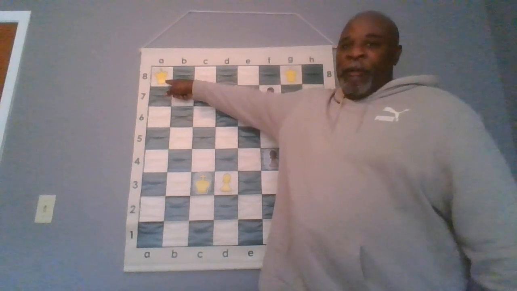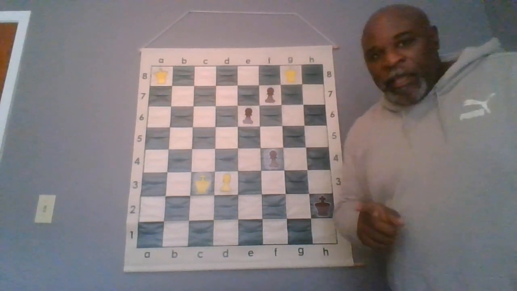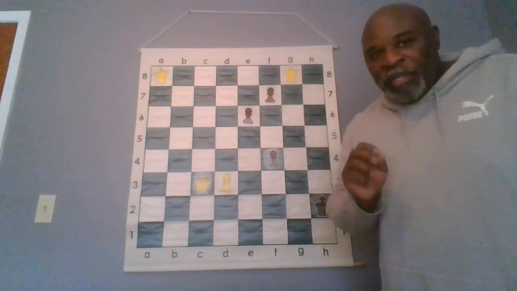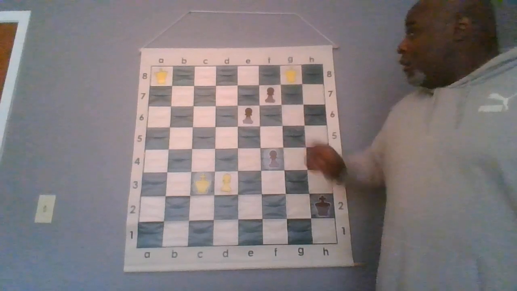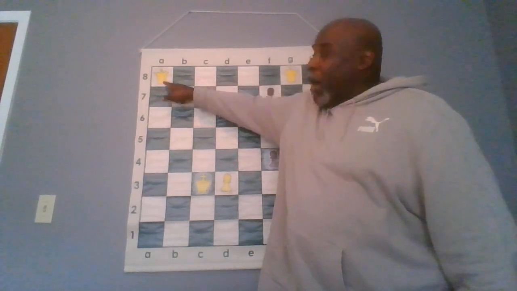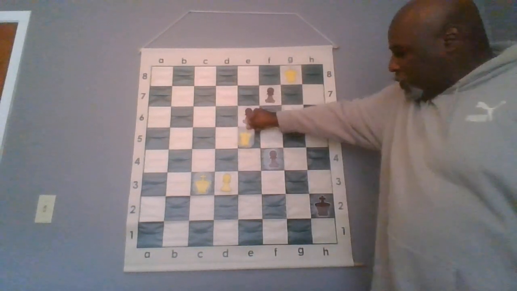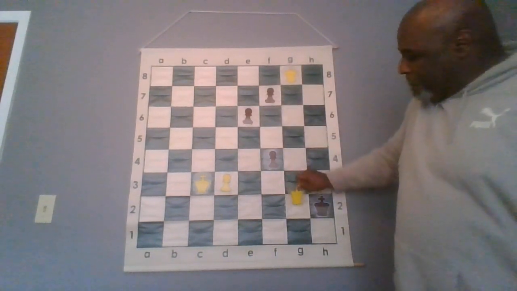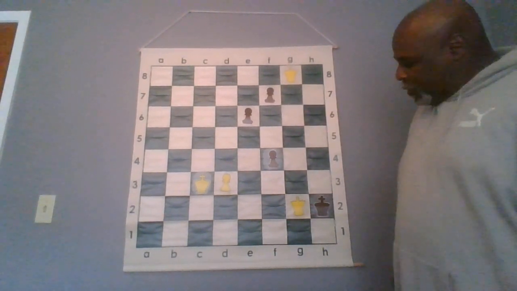See this queen here and this queen? They are working together. That's what's important in chess: getting your pieces to work together. This queen is going to wind up protecting this queen. Watch this. This queen comes down this long diagonal. Boom! Checkmate.